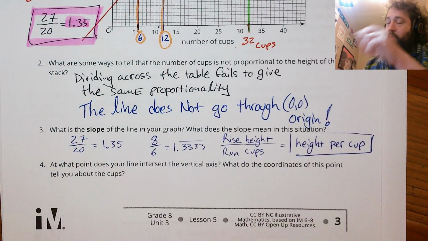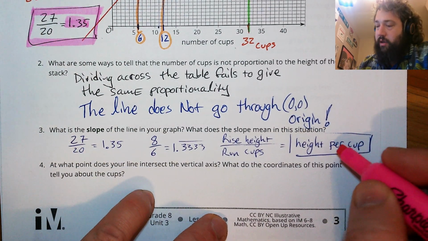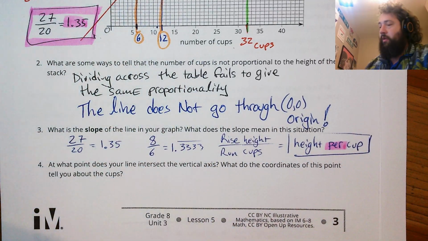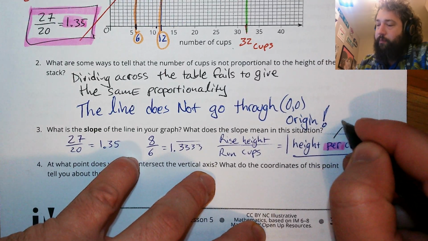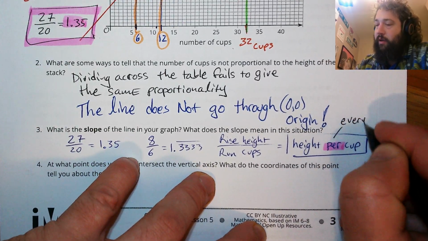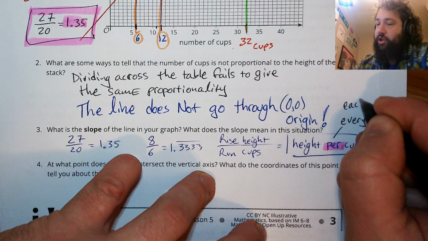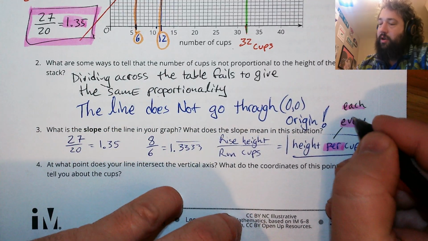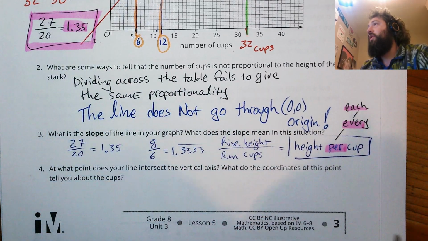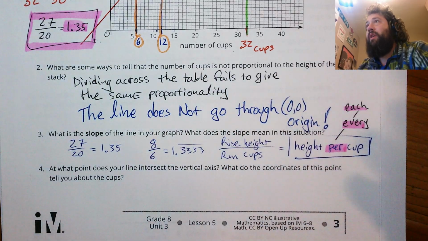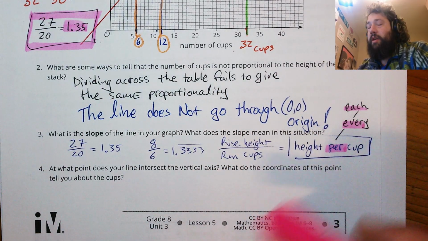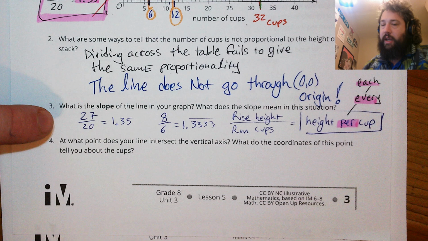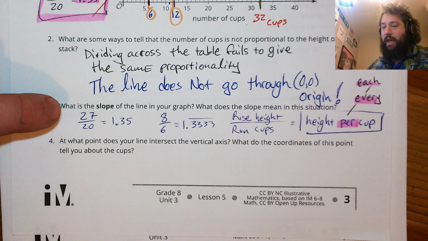And when we get further on in this unit, you're going to notice that the word per, maybe the word every, maybe the word each, all of these are hints that a slope is coming. Okay, so height per cup, height every cup, height each cup, that's going to happen. Now this one, at what point does your line intersect the vertical axis?